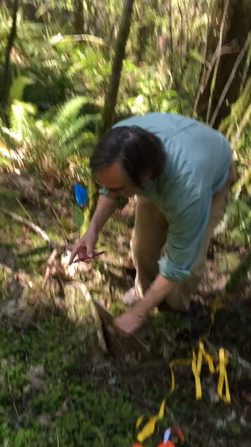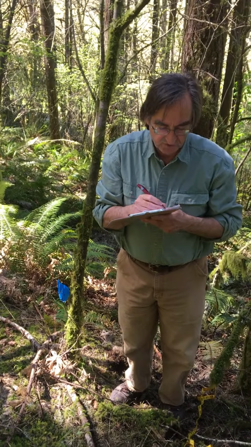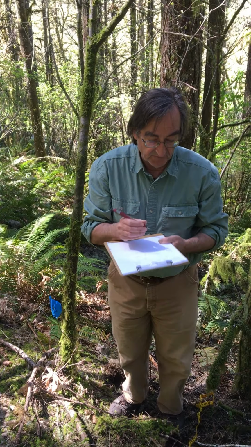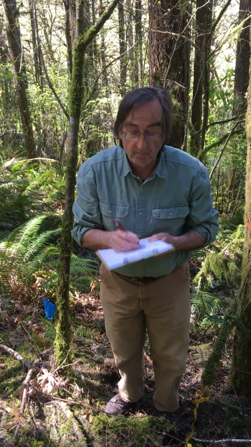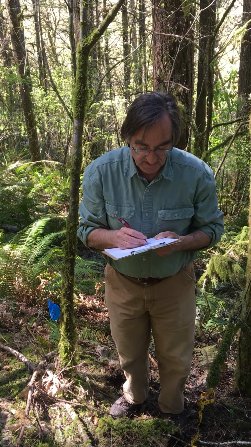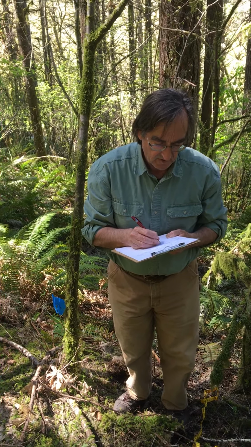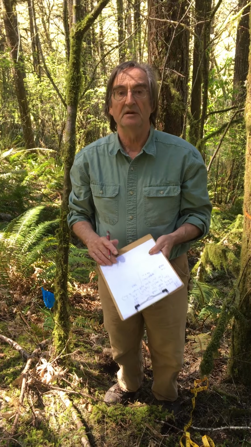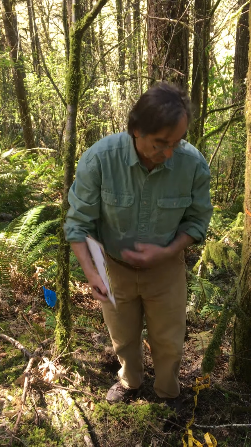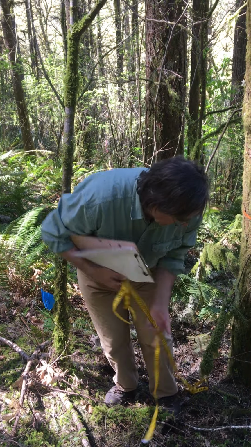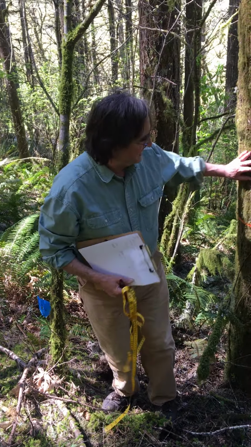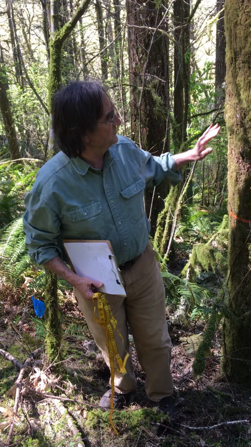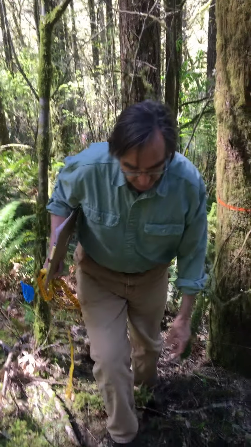So I'm going to write that down on this data sheet. It's going to say tree. I'm just going to put a code for the grand fir, and then the circumference, 98.5 centimeters. So that's all we need. We can do all the conversions later on. Okay, that was good. We've measured the tree, we avoided the poison oak, we did it on the uphill side of the tree, and we didn't disturb anybody else's markers.